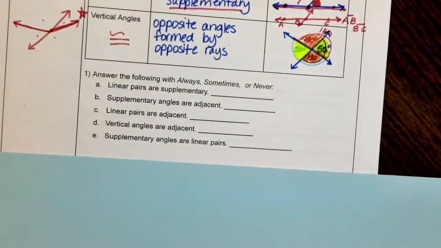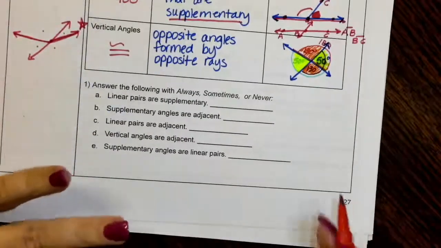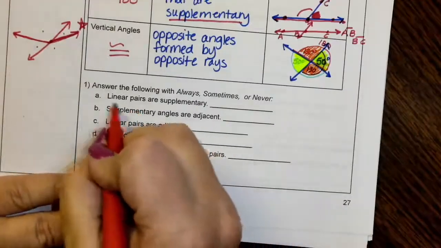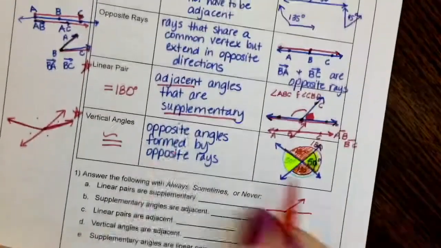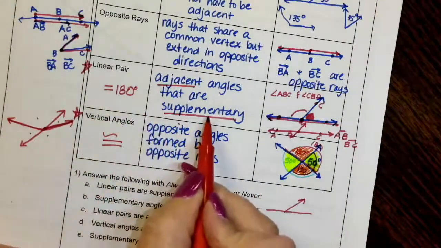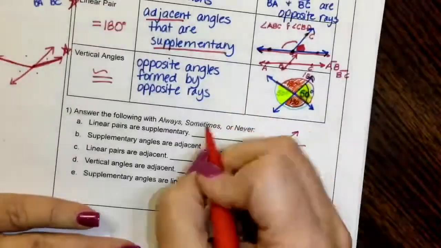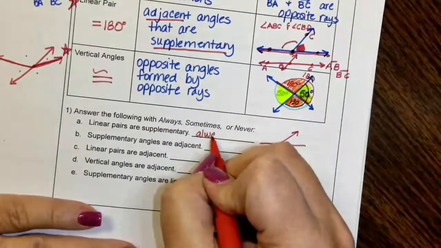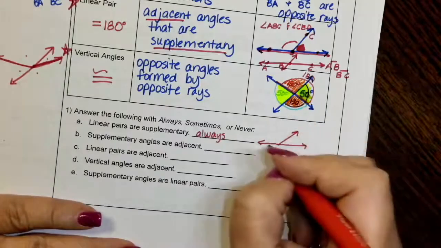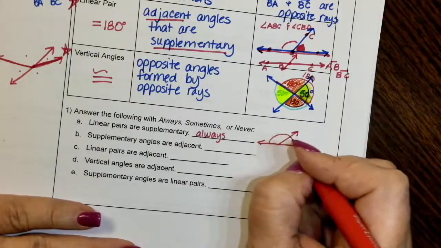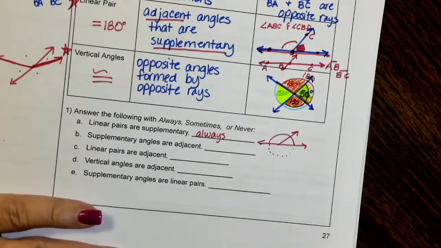Let's look at some sometimes, always, nevers with these. So linear pairs are supplementary. So we know what a linear pair is. A linear pair always looks like this. And by definition, linear pairs are supplementary. I didn't ask about being adjacent, but a linear pair is supplementary, so that is always true. A linear pair will always add up to 180 degrees. Remember that angles are portions of circles, and so that linear pair is half of a circle. That's why it's 180 degrees.